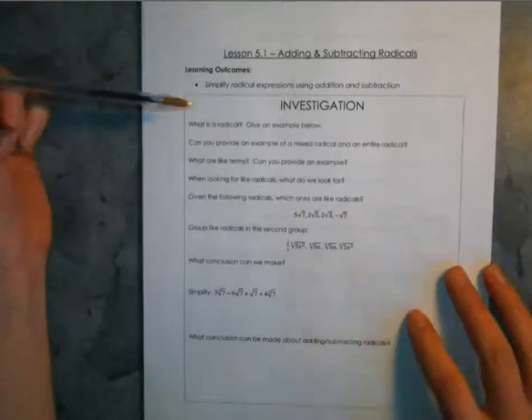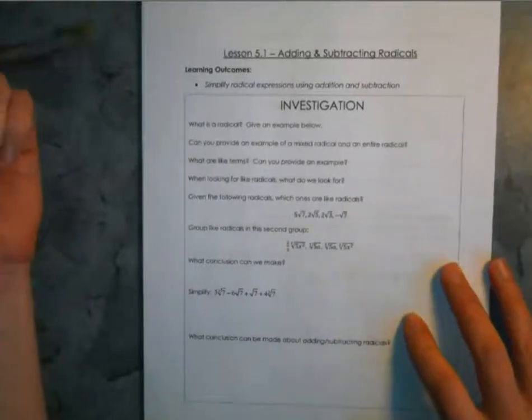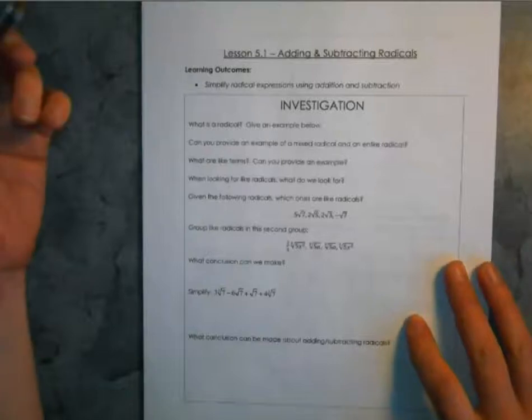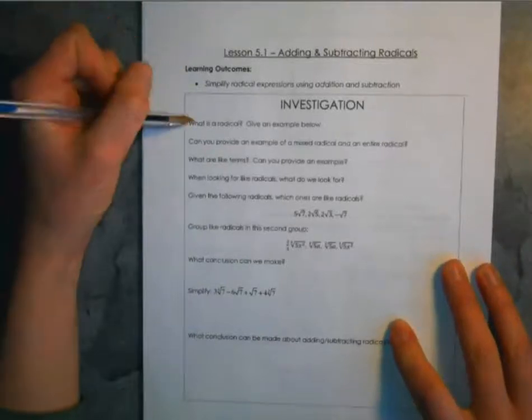To start out with today, we want to do a little bit of an investigation to remember some math that is basically going to help us with what we'll be doing with radicals next. So, a quick little bit of review.